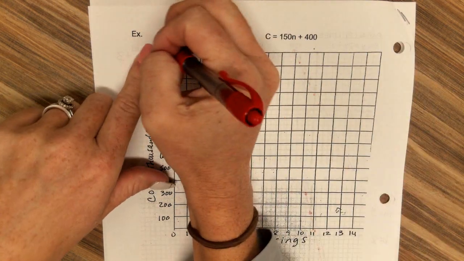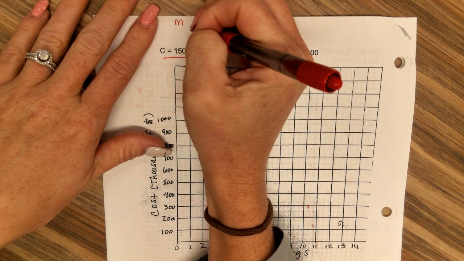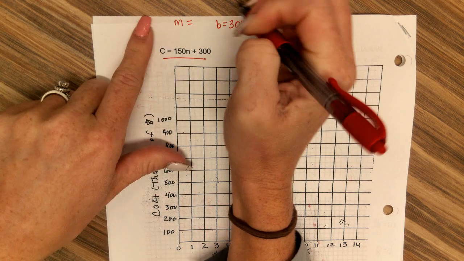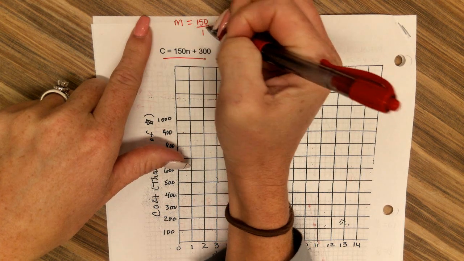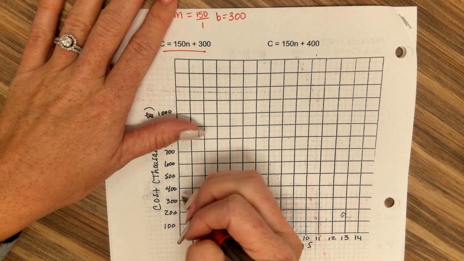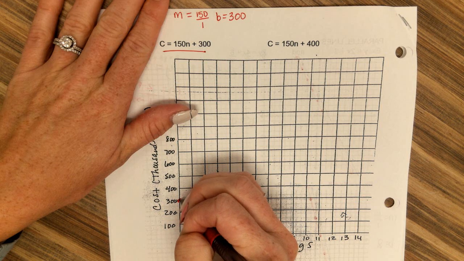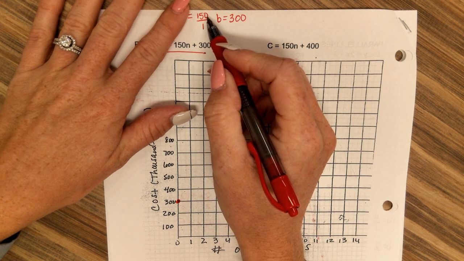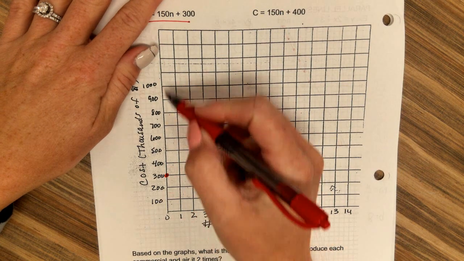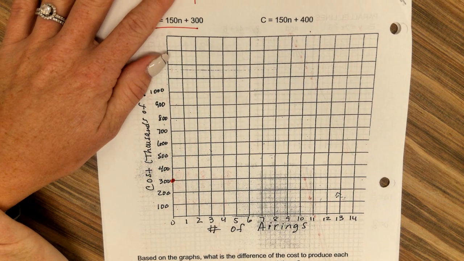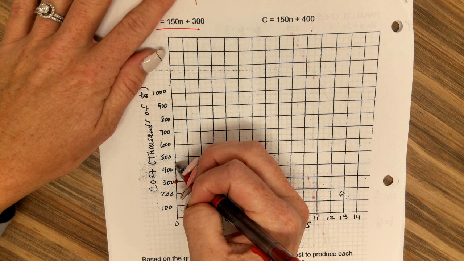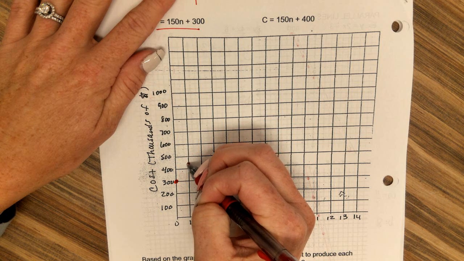I'm going to do this one in red, so I need an M and a B. What's the B? 300. What's the M? 150 over 1. So I'm going to start on the y-axis at 300. I am going to go up 150, right 1. What are they counting by on the rise? 100. So I'm going to go up 150, so it would be right here, just 1.5 spots, and right 1.